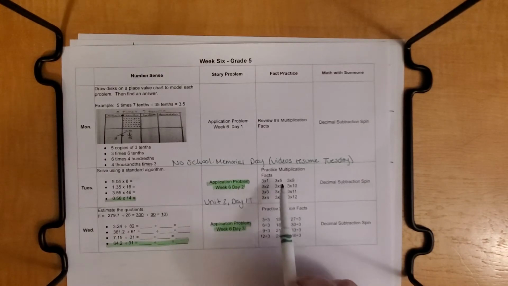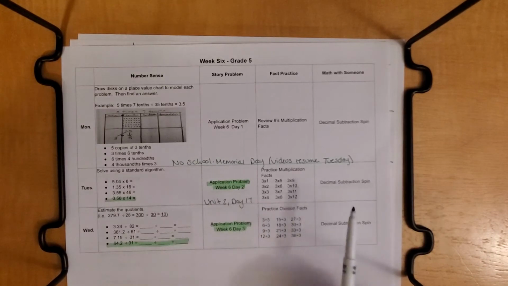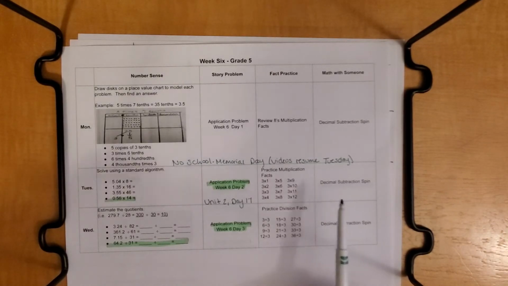We are on to the threes for practice this week. Make sure you dig those out and get ready to practice your threes. And there's already a video up about how to play subtraction spins. So make sure you grab that or watch that video and practice those up.